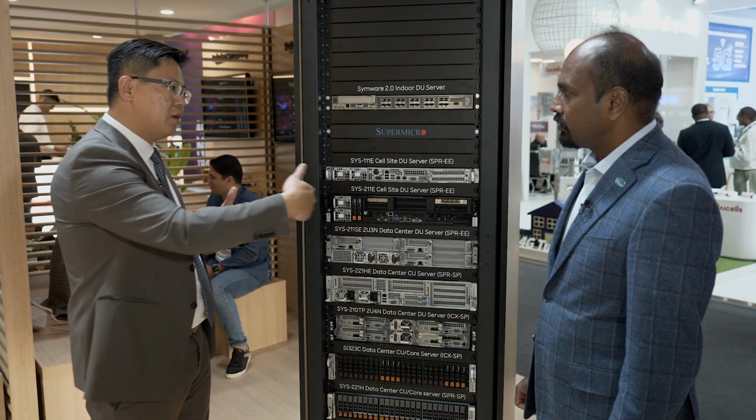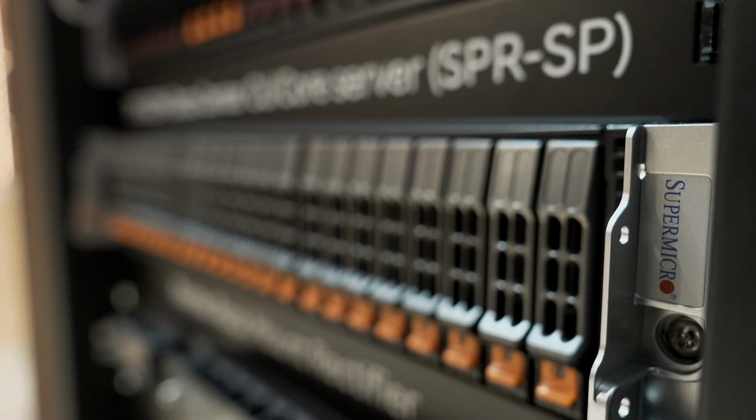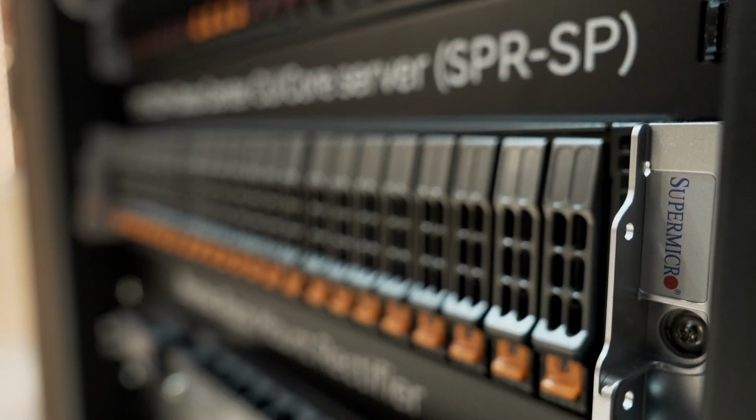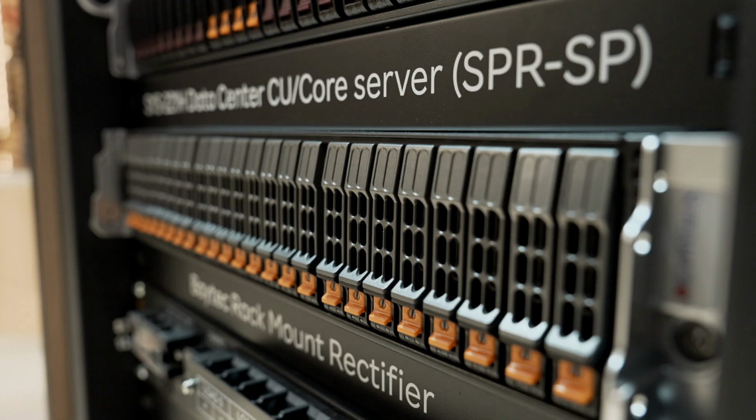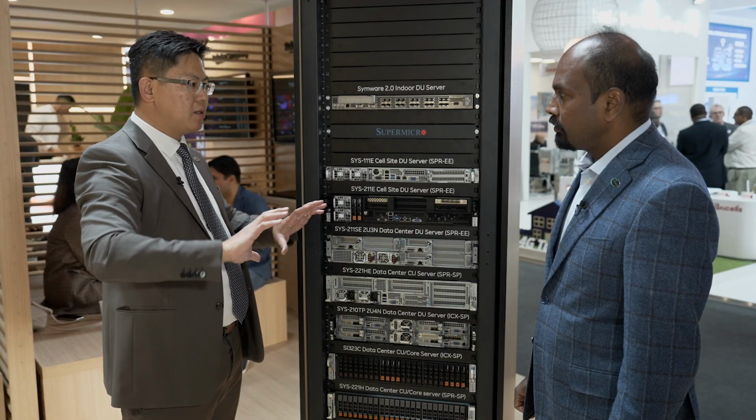In this journey, the bandwidth and the environment all change. That's why you can see we have systems with front access. But sooner or later, when they go into the data center, we will need to align with the data center settings.